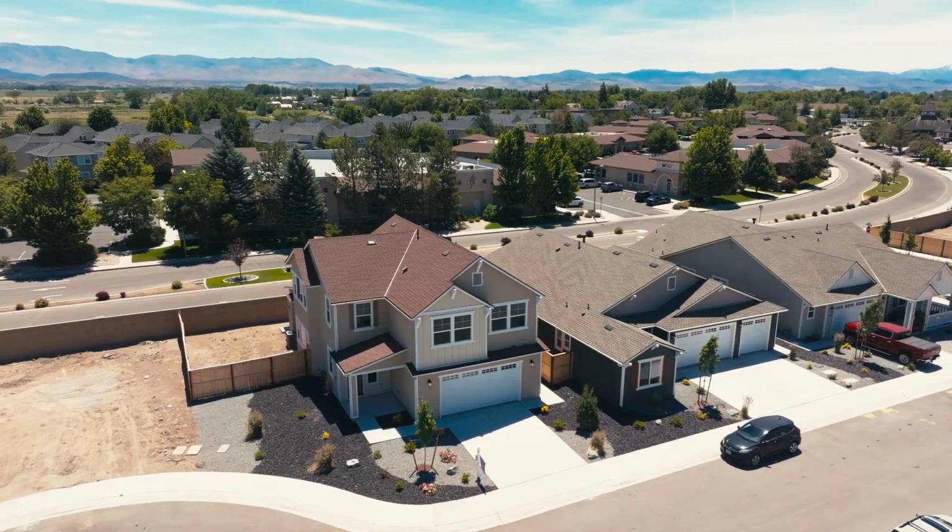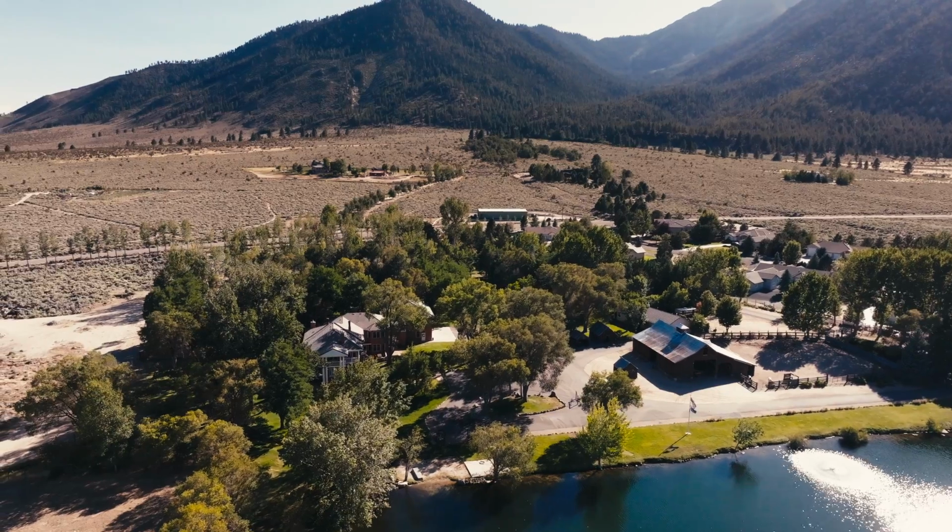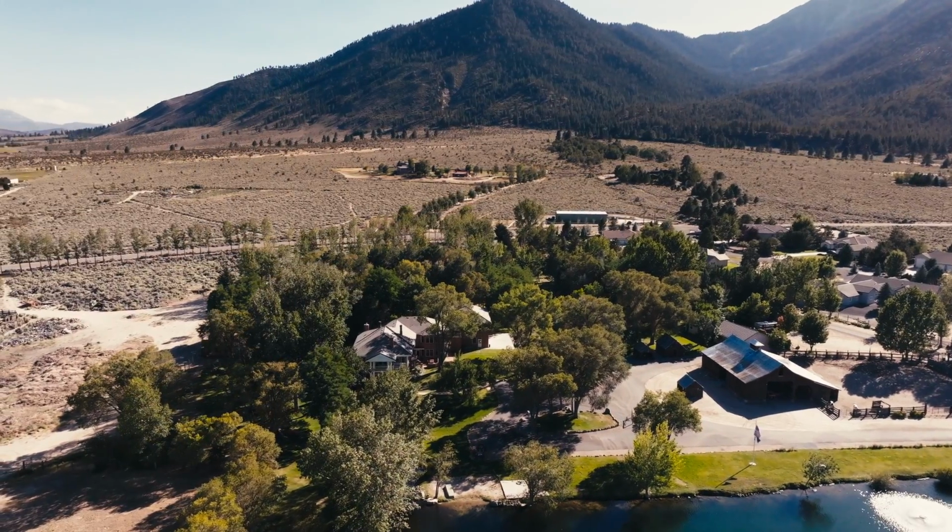And if you keep going south through Carson, you're going to end up in Douglas County and you're going to be basically through Minden and Gardnerville, which, if you've never heard of it, is a really nice area. It's easy access to the south end of Lake Tahoe. And that kind of gives you a little bit of lay of the land.